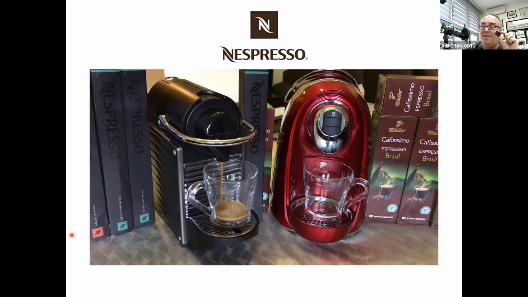And secondly, the pods can only be bought from Nespresso stores or from the Nespresso website, which means that they're cutting out the middlemen and they're keeping a much larger percentage of the profits from the sale of these pods. So that's how Nespresso customer relationships keep the customers and keep making money from them again and again and again.